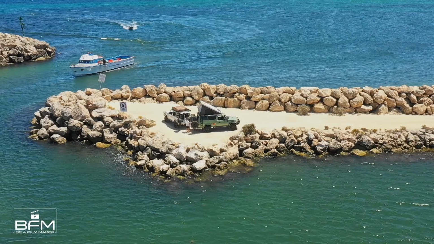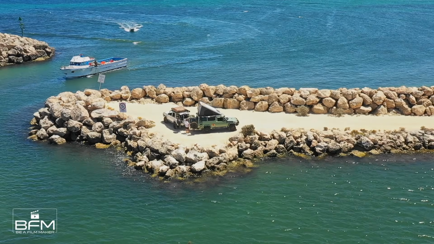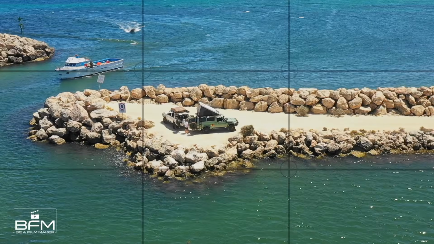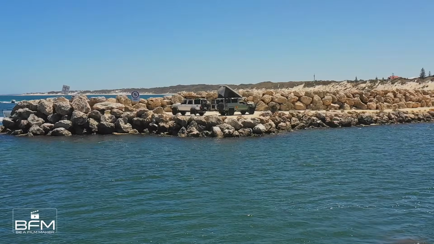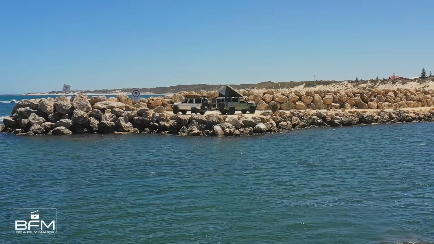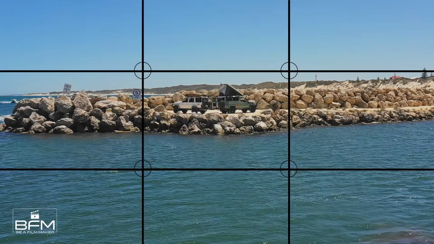Now let's have a look at this now. It's not a great composition, is it? The main subject in the middle. It's not terrible, but it's not great. Again, not a great composition. Subject in the middle. It's actually quite weak.